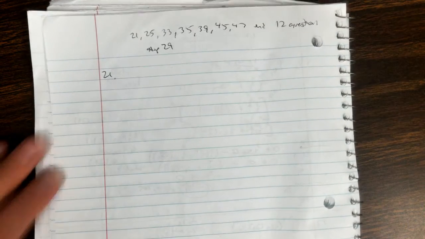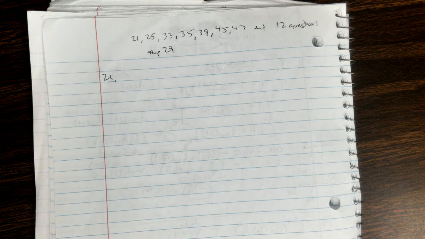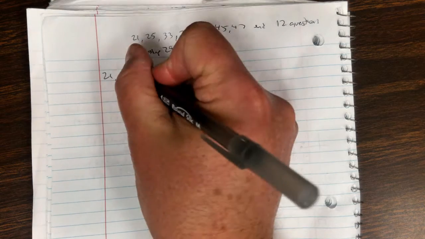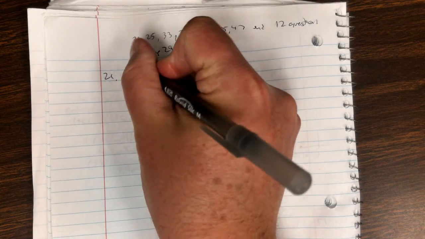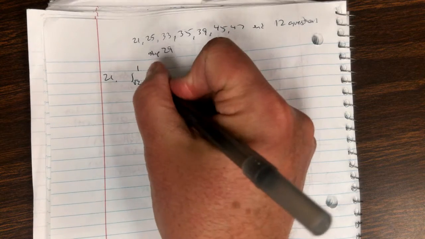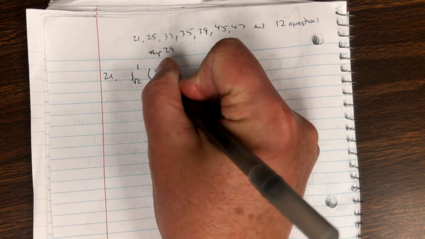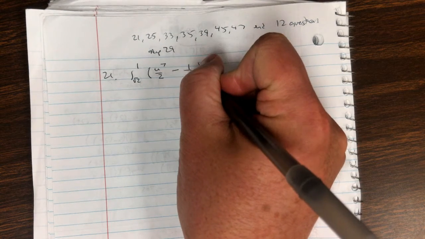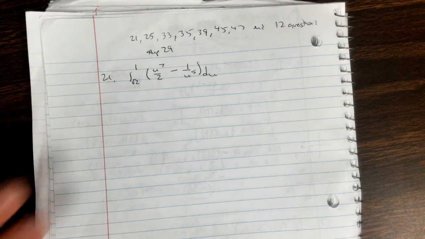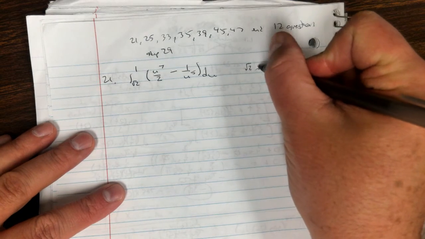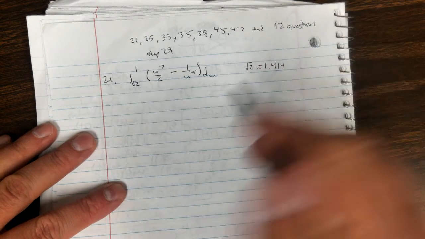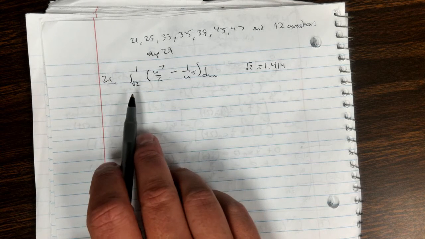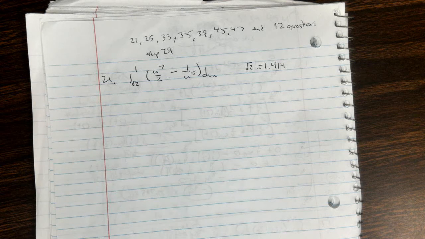So to start with, number 21, what we're doing is the integral from square root of 2 to 1 of u to the 7th over 2 minus 1 over u to the 5th du. Now first, before anything, remember square root of 2 is approximately 1.414, and so this is like backwards. So we might end up having to change it to a negative and then flip these. So let's see what we do.